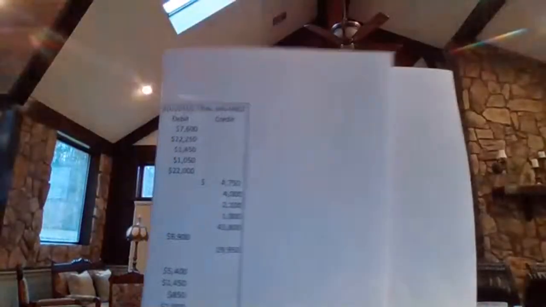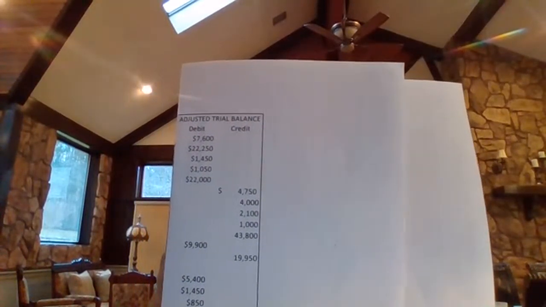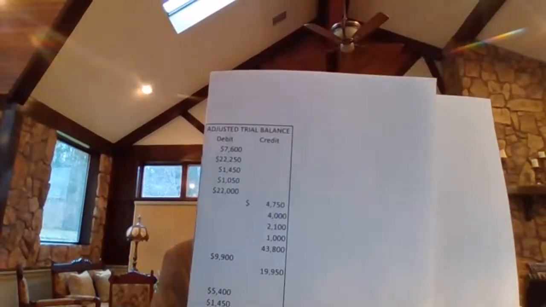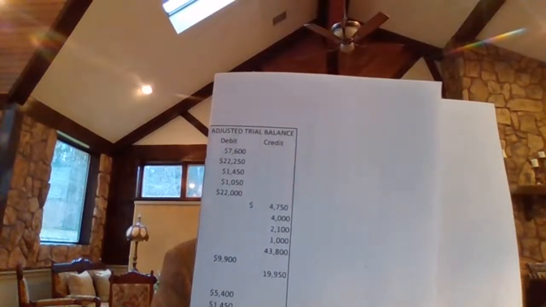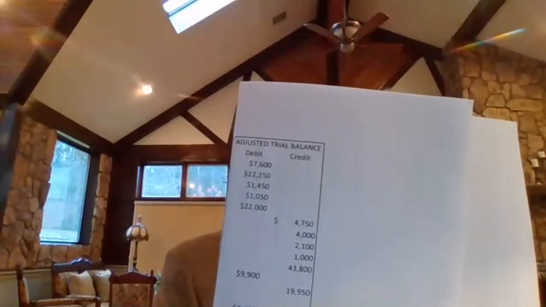Let me fold this over so we don't get distracted by the rest of the worksheet. You can't see the accounts, but they're in order. So cash is $7,600 debit. Accounts receivable $22,250 debit. Prepaid rent is $1,450 debit. Office supplies is $1,050 debit. Equipment is $22,000 debit. Accumulated depreciation equipment, $4,750 credit. I'm just going to check here.